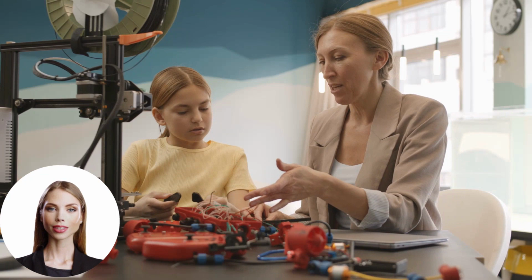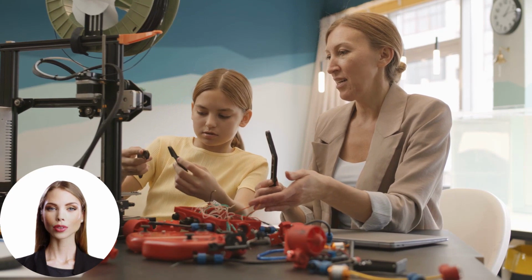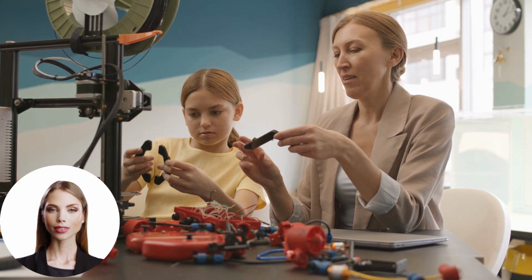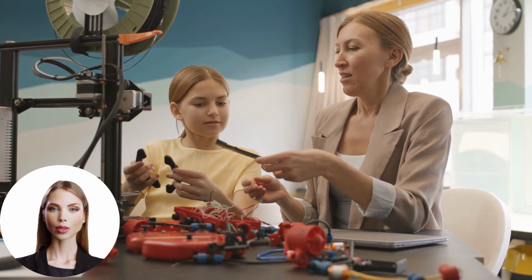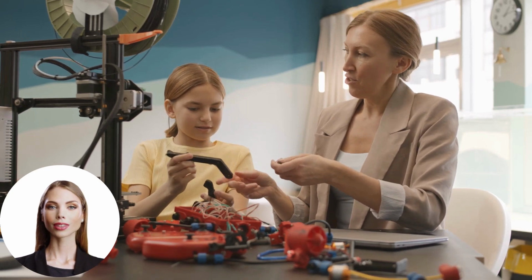Building a robot may seem complex, but don't worry. Throughout this channel, we will guide you step by step in constructing your very own robots, starting from simple designs and gradually advancing to more complex ones. The possibilities in robotics are endless.